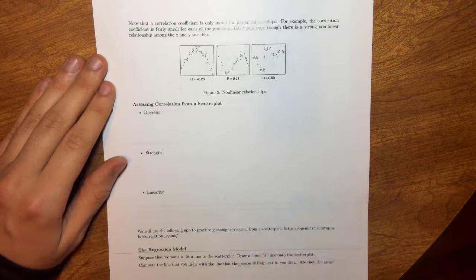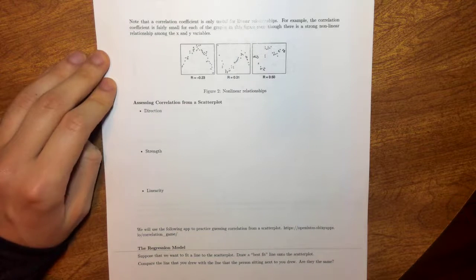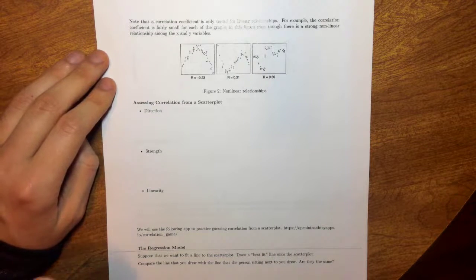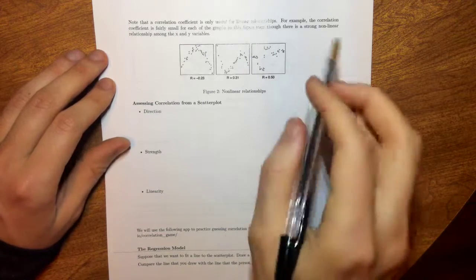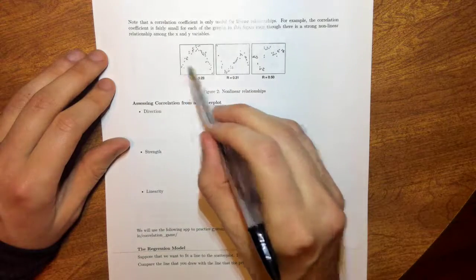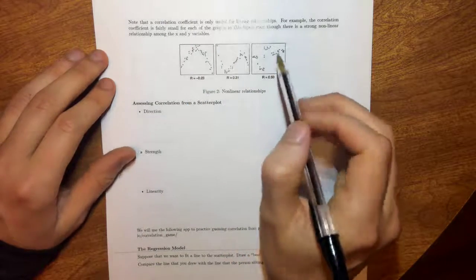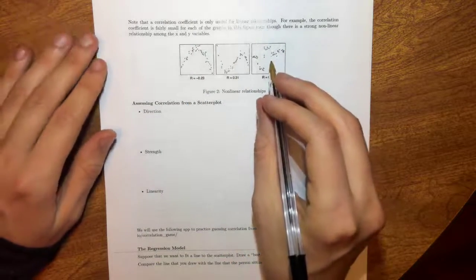And so a correlation coefficient is only used to describe linear relationships. So it shouldn't be used to describe anything nonlinear. And so what's nonlinear? We'll talk a bit more about that a little bit later.